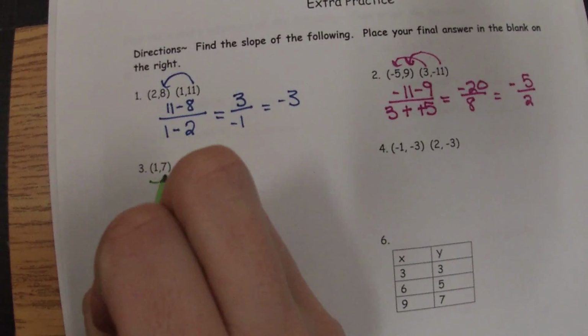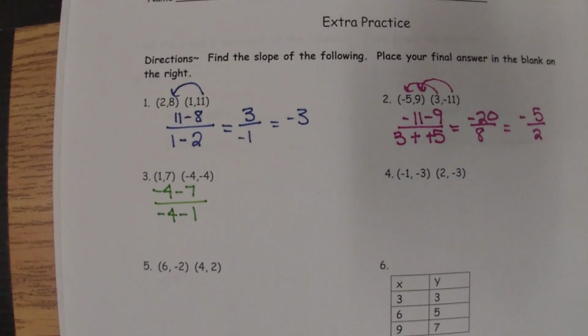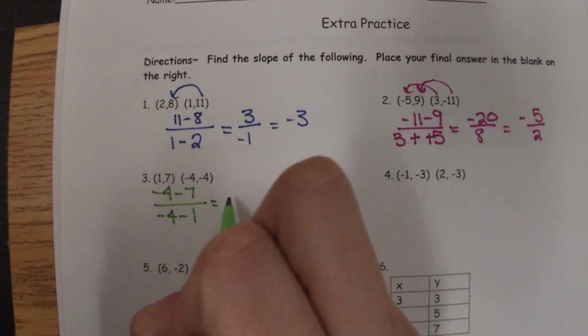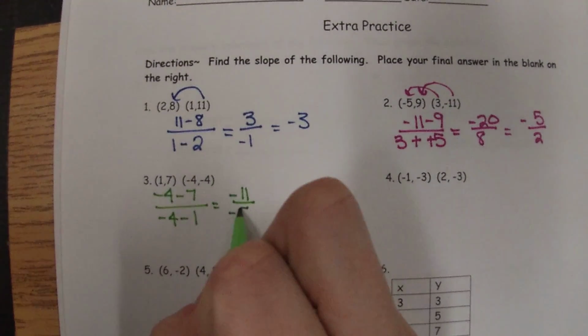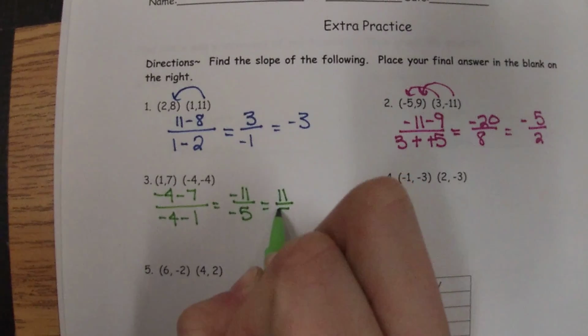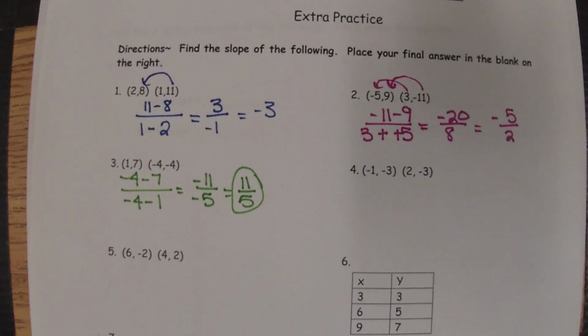Number 3 is negative 4 minus 7 over negative 4 minus 1. On top, that gives us a negative 11. On bottom, that gives us a negative 5. 2 negatives make a positive, so we will get a positive 11/5. That cannot be reduced any further.